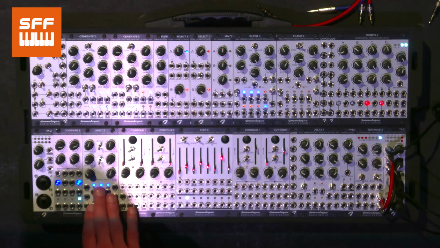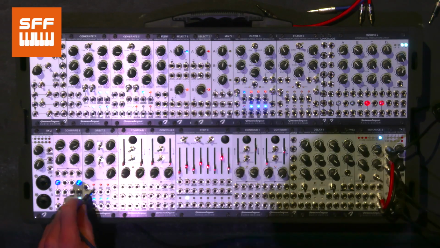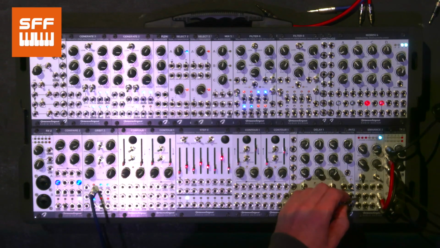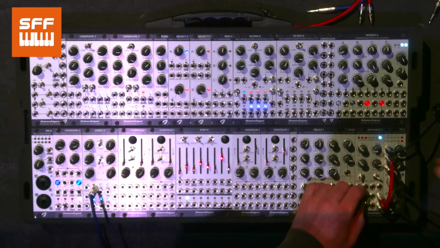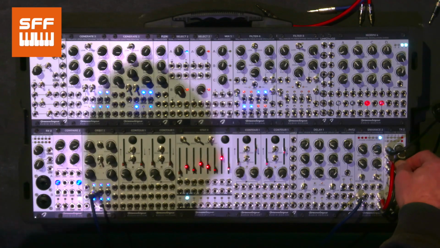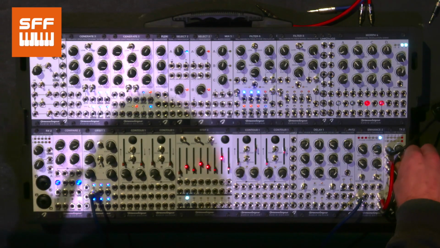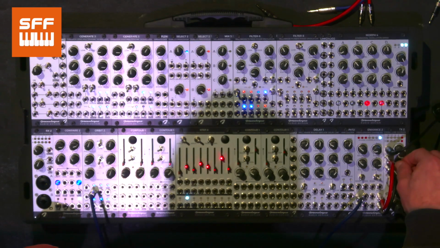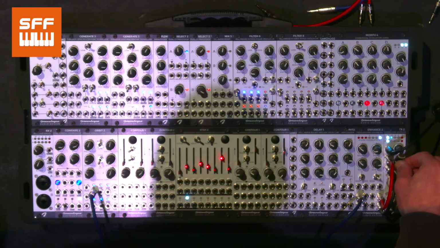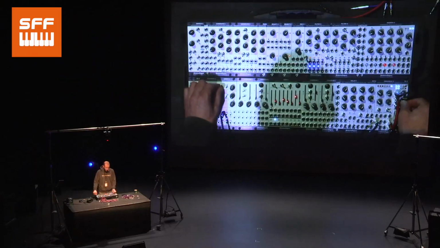Orbit 3 is a chaos oscillator, so it might be nice to listen to it on the big speakers. Audio mode. So it's not random, it's chaos, and it makes noise, but musical noise.